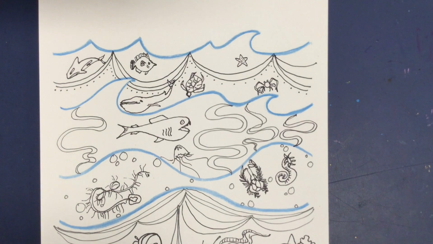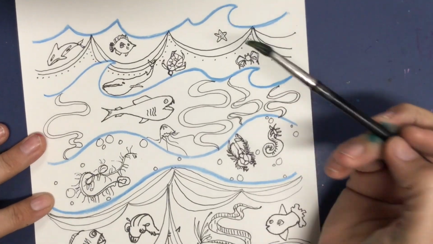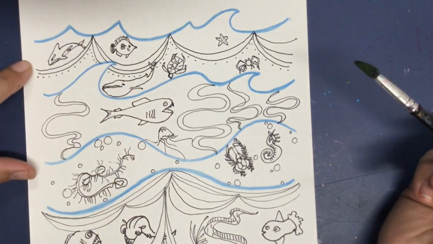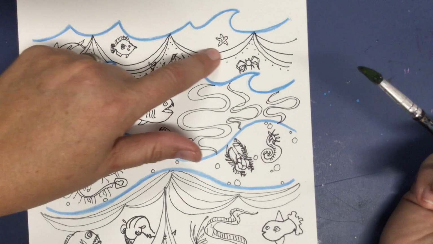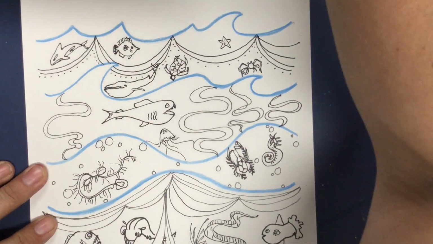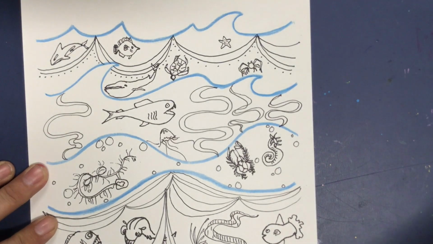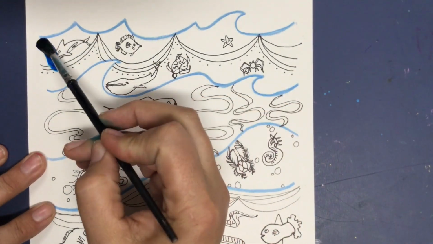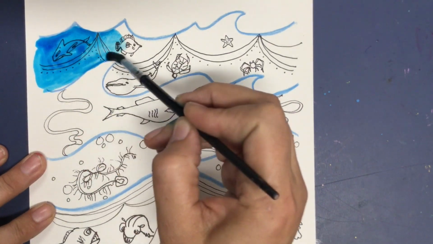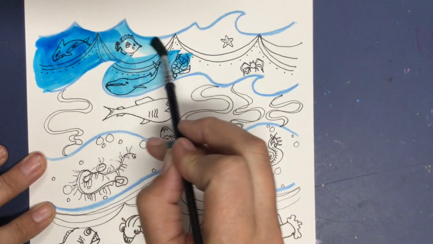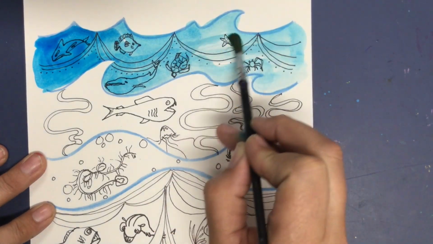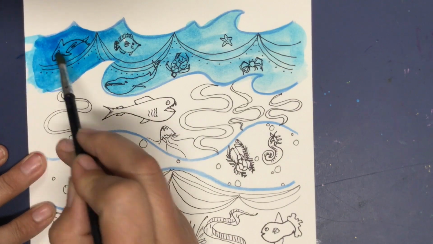When you do the color, you need to get back in tune with those blue lines. You're going to use a different color blue for each section. So if you notice the blue line on the top and then the next wavy blue line underneath it, you are going to use your brush to fill in using one color of watercolor. You're going to fill in that section and just color right over it.